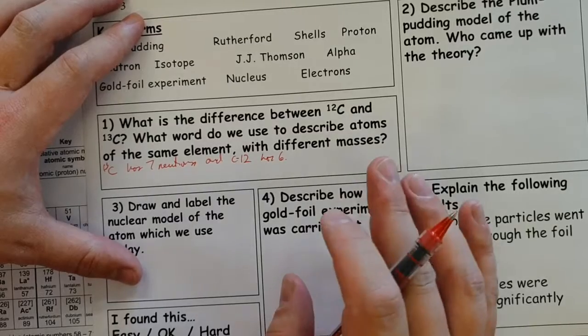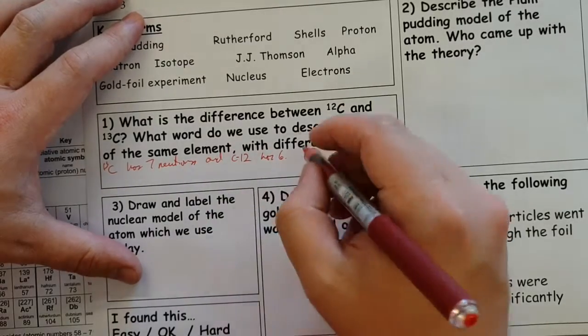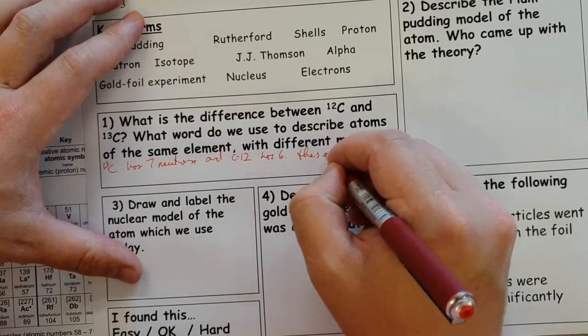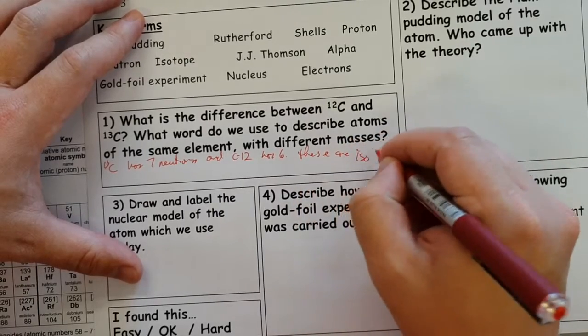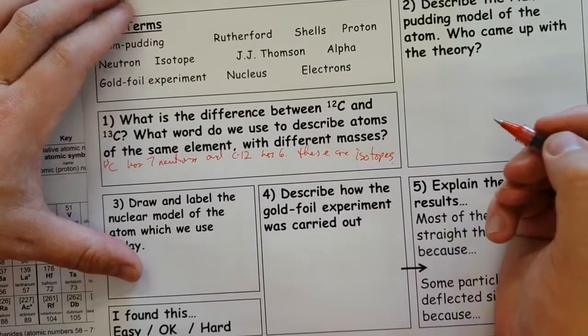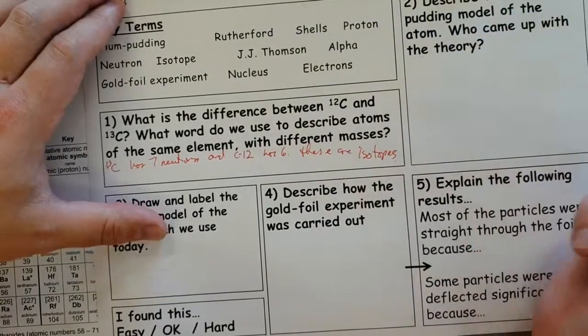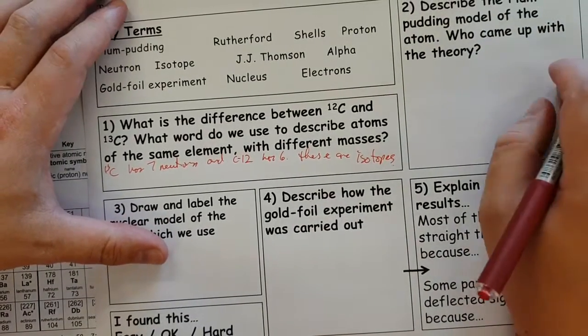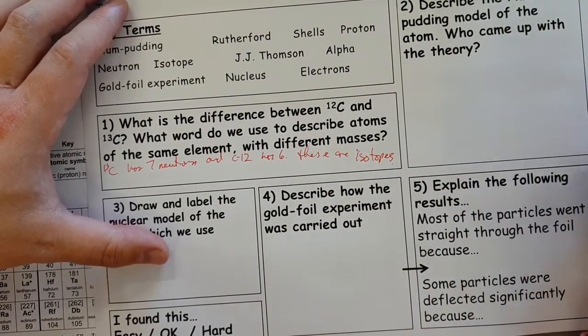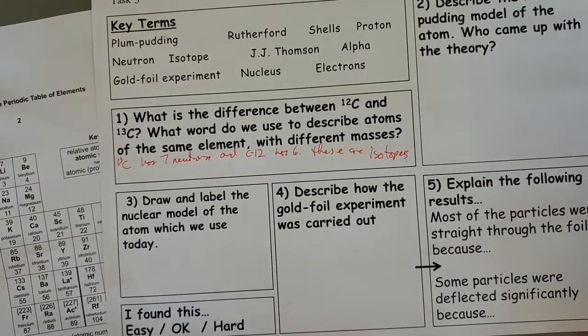What's the word we use to describe atoms? These are isotopes. Okay, isotopes, very big, important word. Although quite a bit more important in physics than it is in chemistry.